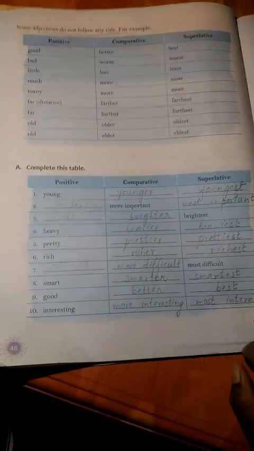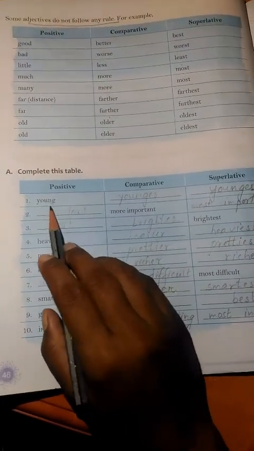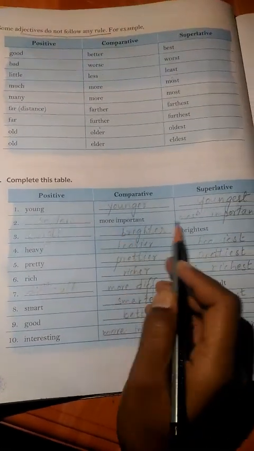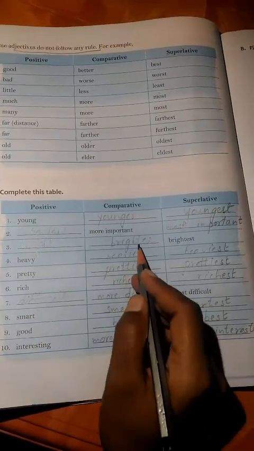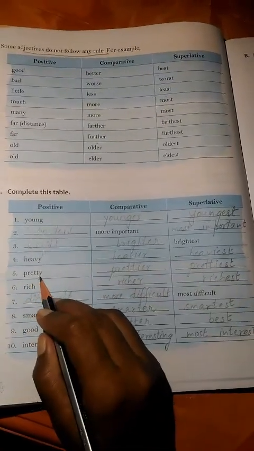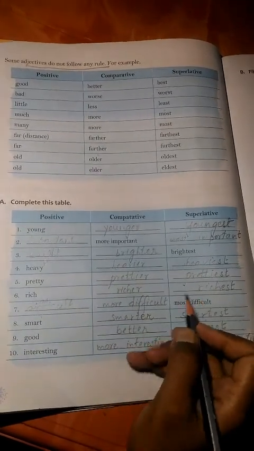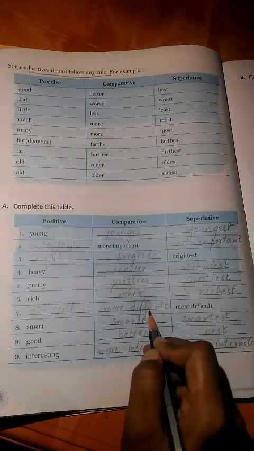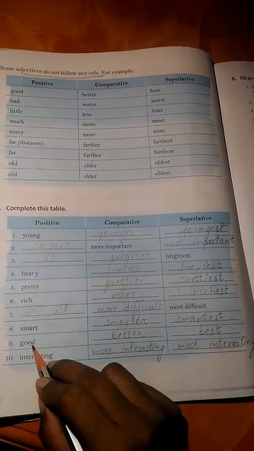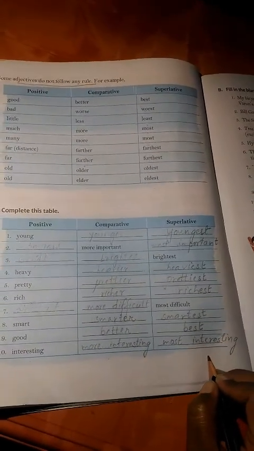I have solved this exercise, so let me read it. You will get it. I will give the notes. Young, younger, youngest. Important, more important, most important. Bright, brighter, brightest. Heavy, heavier, heaviest. Pretty, prettier, prettiest. Rich, richer, richest. Difficult, more difficult, most difficult. Smart, smarter, smartest. Good, better, best. Interesting, more interesting, most interesting.